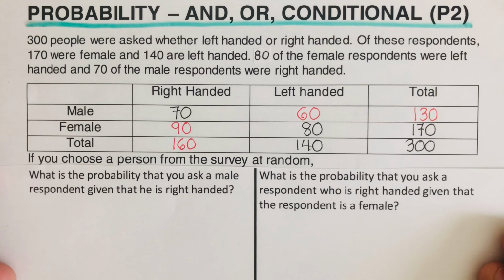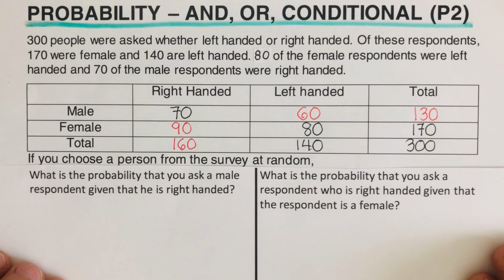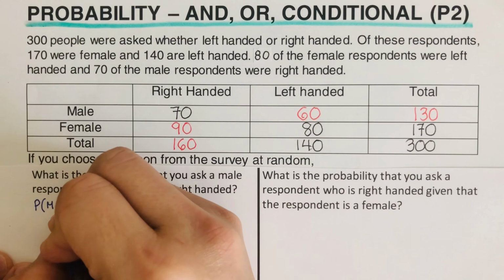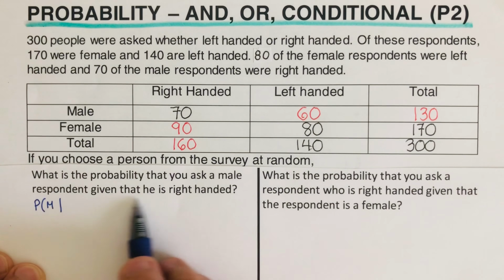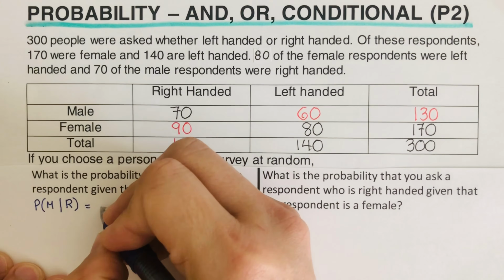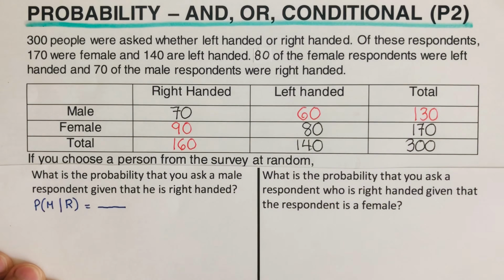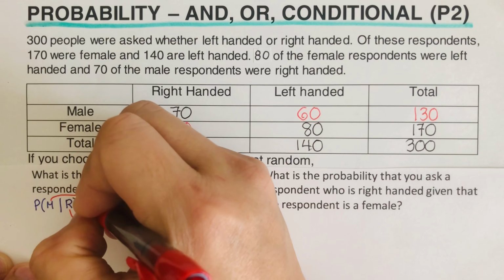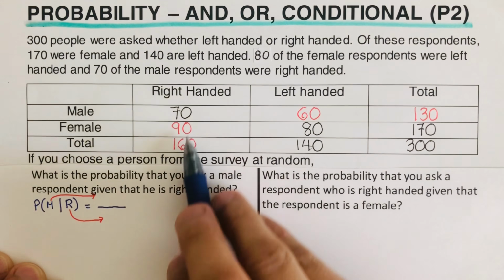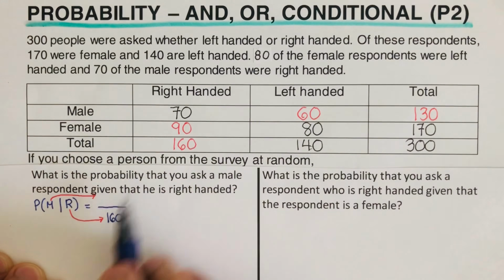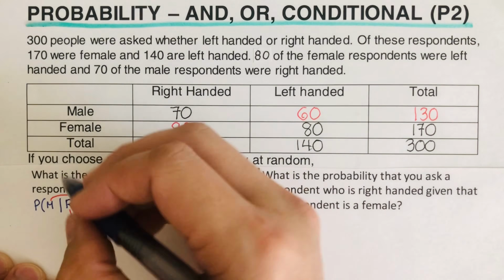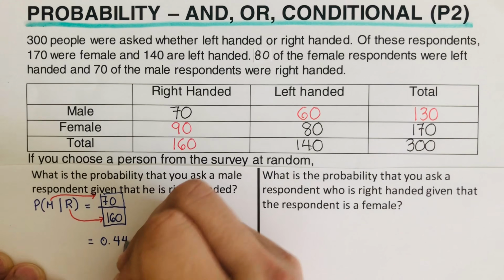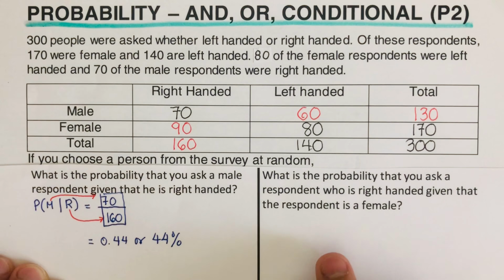So first problem here. What is the probability that you ask a male respondent given that he is right-handed? So in this problem, we say probability that it's a male given that, again, this vertical line is read as "given that" he is right-handed. That's R. So to do this, again, there was a trick that I gave you from the other video. This bottom here is the total of the right-handed, and of these right-handed, how many of these are male? So in this problem right here, the total of right-handed is 160. So I write 160. And then of these 160, how many are male? And that is 70. So this is already the final answer right here. Or we can again change this to decimal. That's 0.44 or 44%.